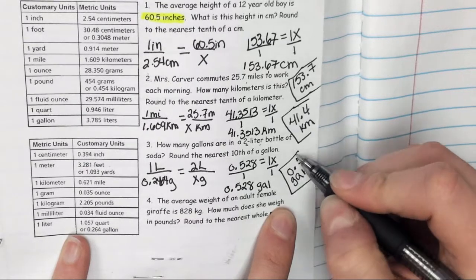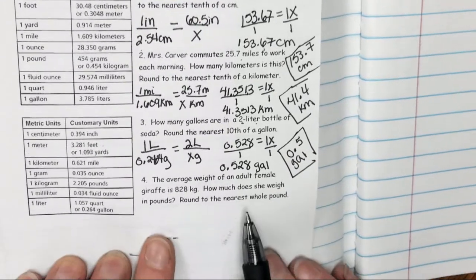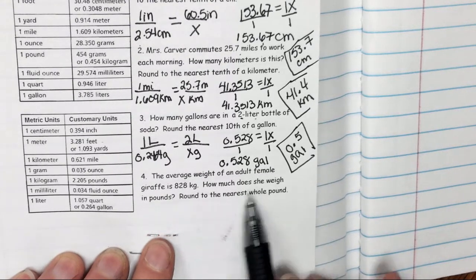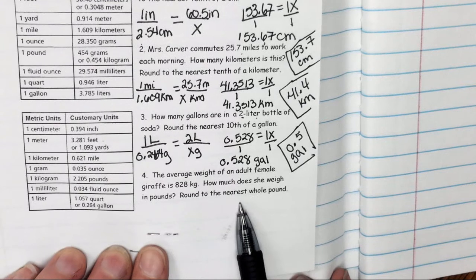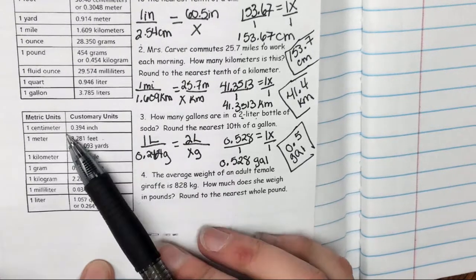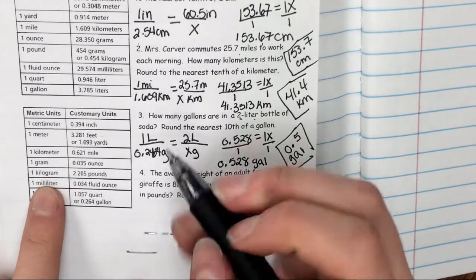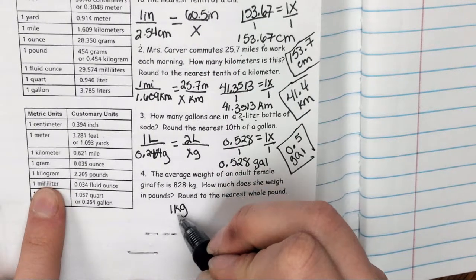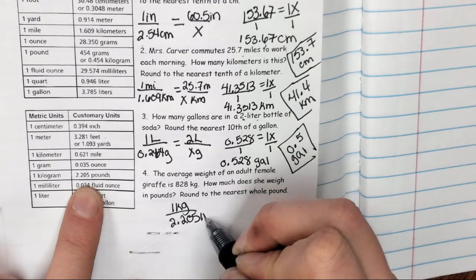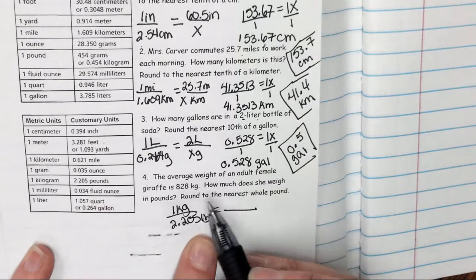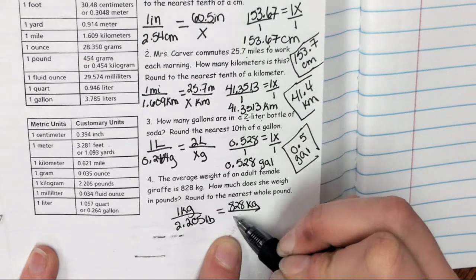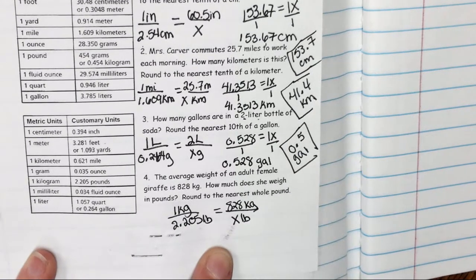All right, last example. The average weight of an adult female giraffe is 828 kilograms. How much does she weigh in pounds? Round to the nearest whole pound. So I'm going to look for pounds and kilograms. Here's a kilogram and here's a pound. So 1 kilogram is equal to 2.205 pounds. I have 828 kilograms. And I want to know how many pounds that is. So the pounds is on the bottom.